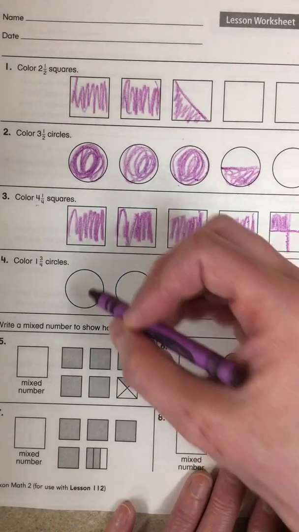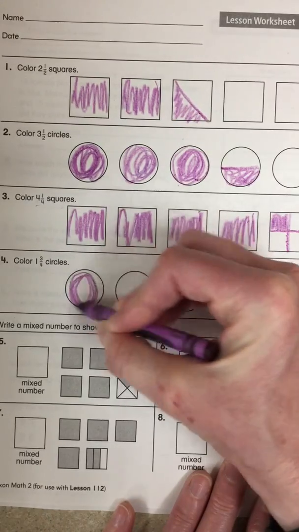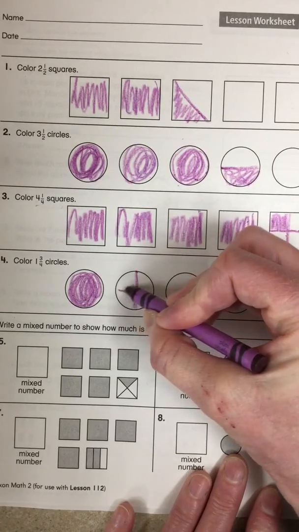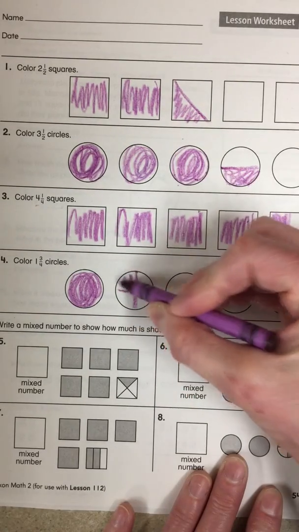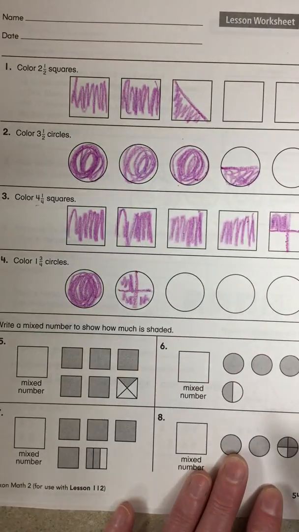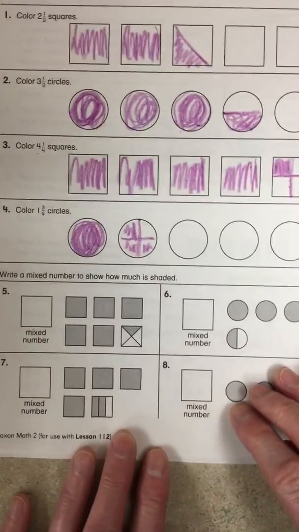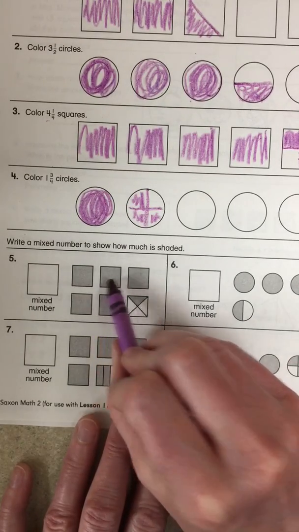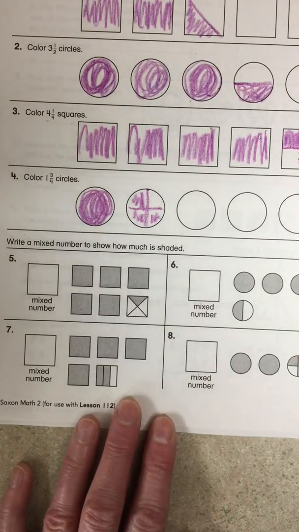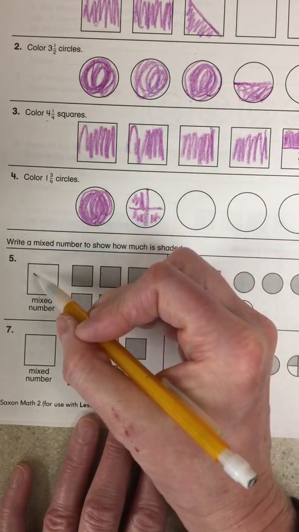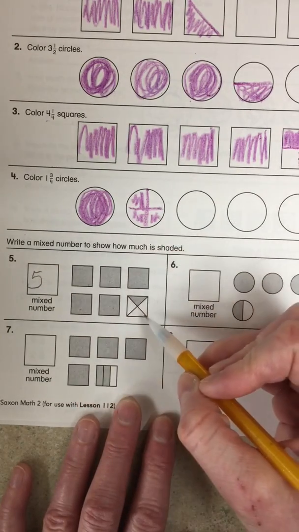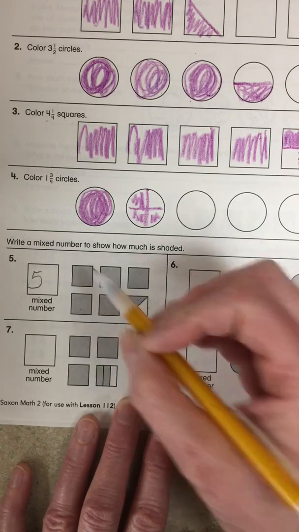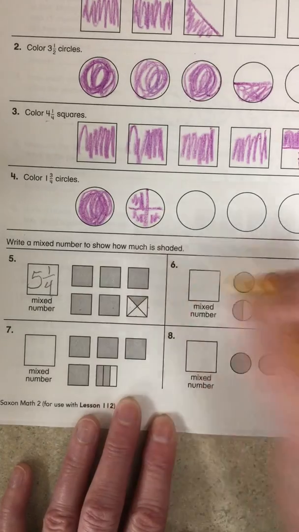Color 1 3/4 circles. Well, there's my 1 whole number. And I need 3. 1, 2, 3 of the fourths. Write a mixed number to show how much is shaded. How many whole ones do you have? 5. And what's this fraction? 1 out of 1, 2, 3, 4. 1/4.